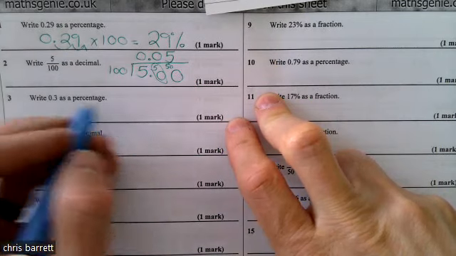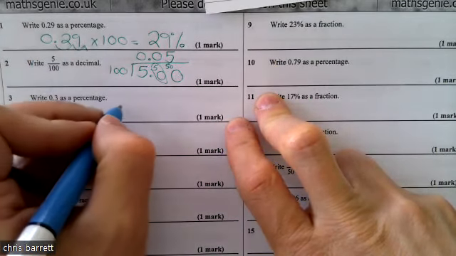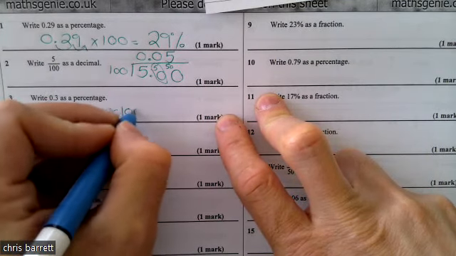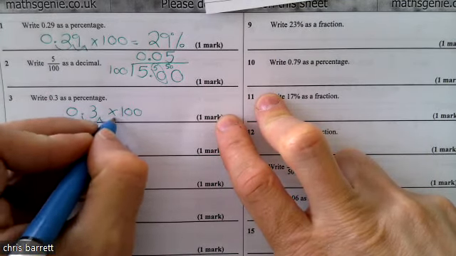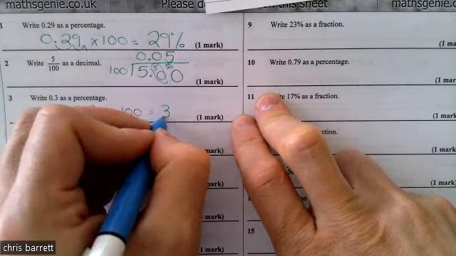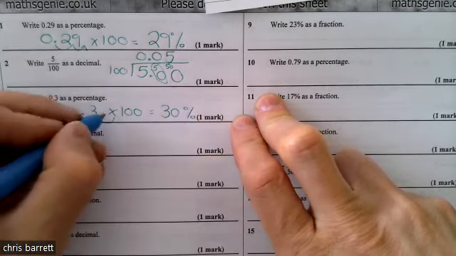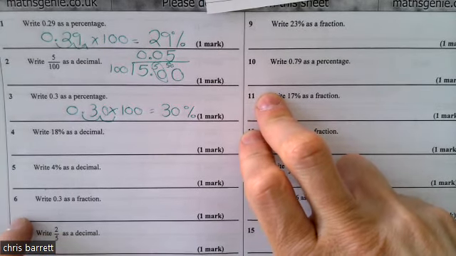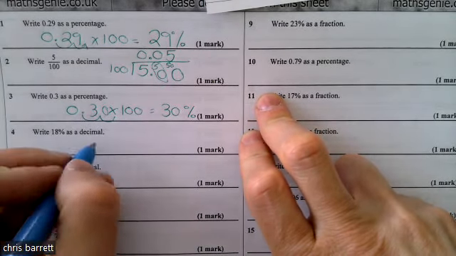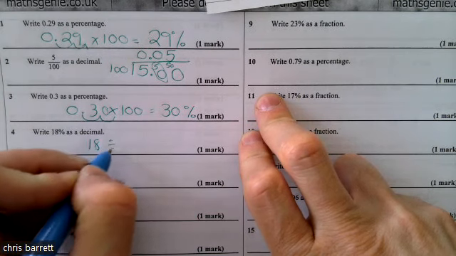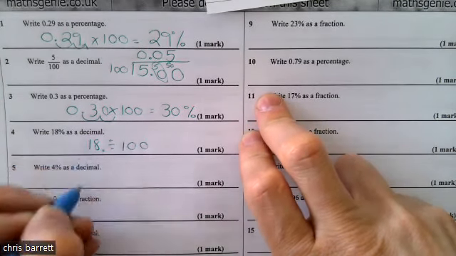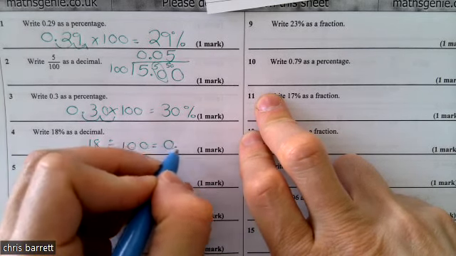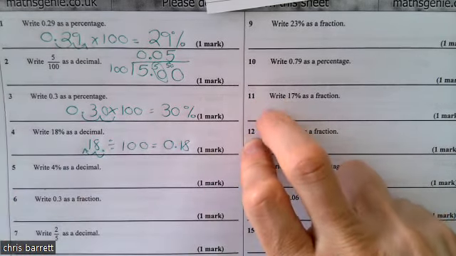Okay, next one, I've got a decimal to a percentage, just like question 1. So this time I'm going to do 0.3 multiplied by 100. Again, move it 1, 2 places. So I've got 30%, because I would have had an extra 0 there. Then doing the inverse, I've got 18 divided by 100. So if my decimal place was at the end, coming backwards, then that's given me 0.18.